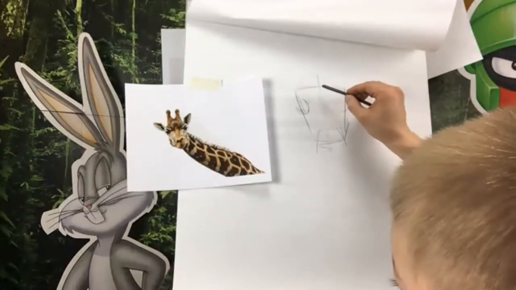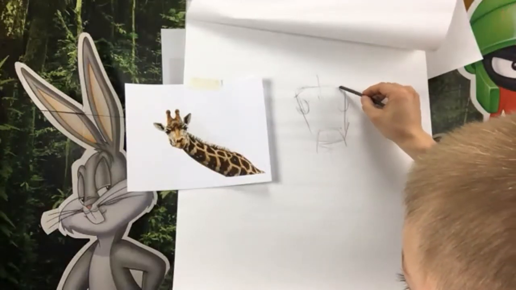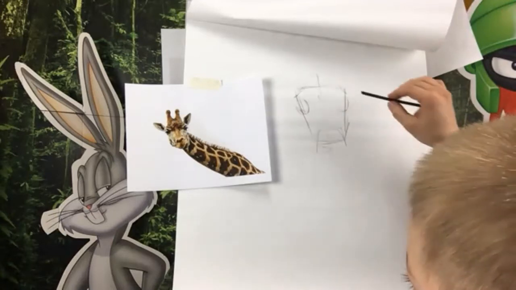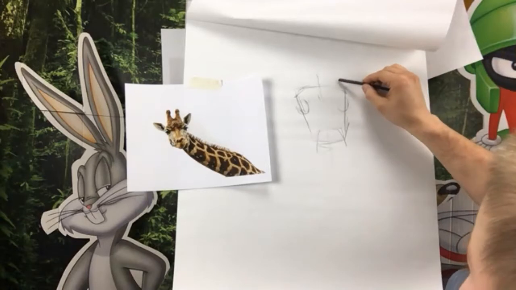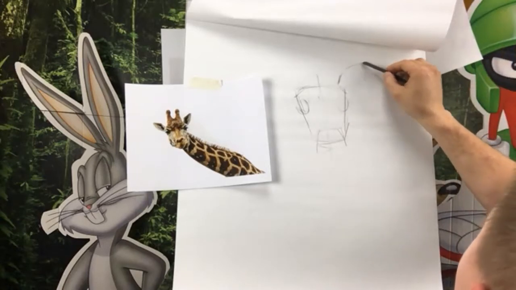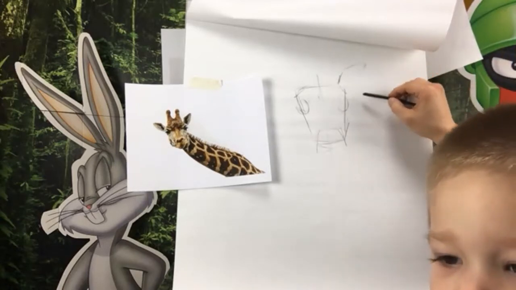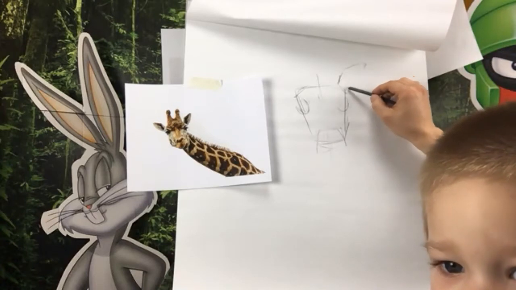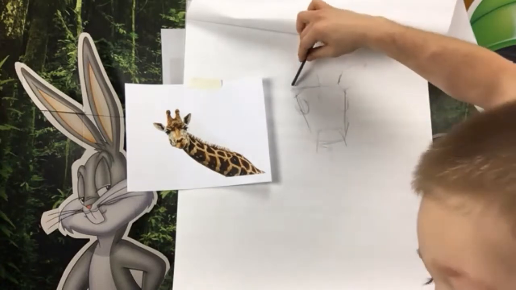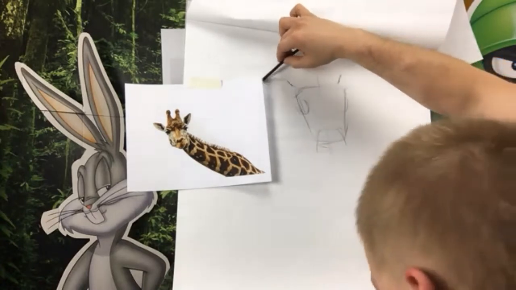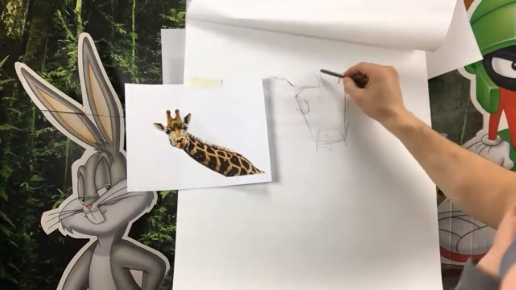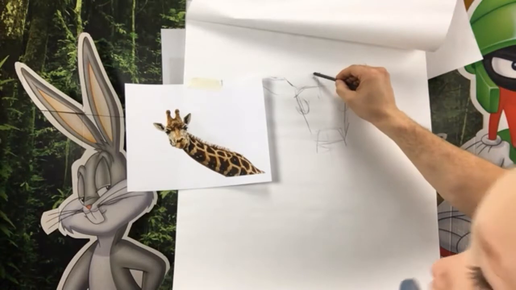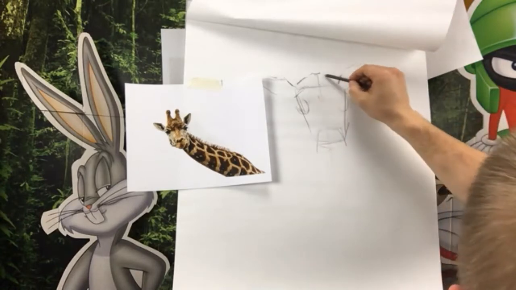Wait, we're turning it into a character? We're going to turn him into a character. So what we're going to do is get our basic shapes down. And then from here, you guys are going to turn, I think Carson said Jeremy. Let's just go with Jeremy. You guys are going to turn Jeremy into this wonderful cartoon character.